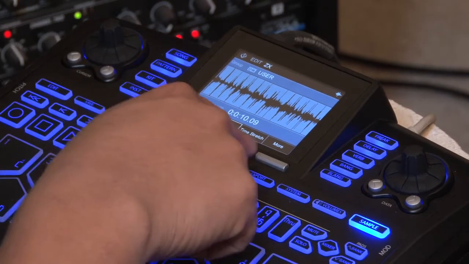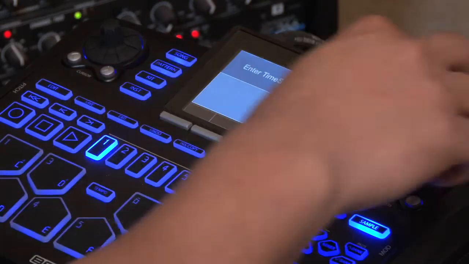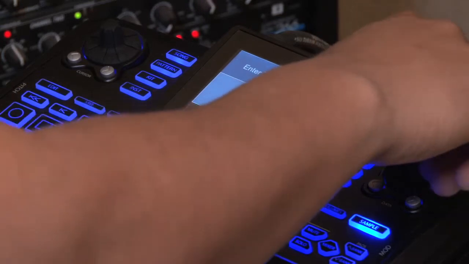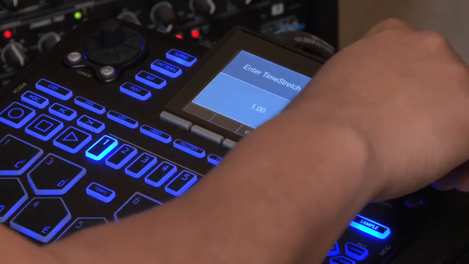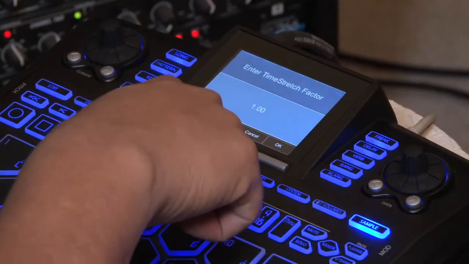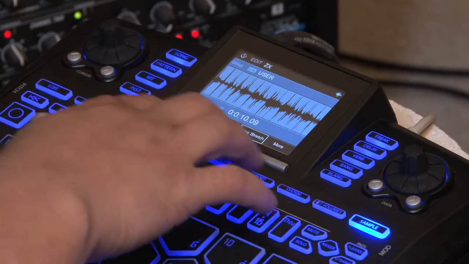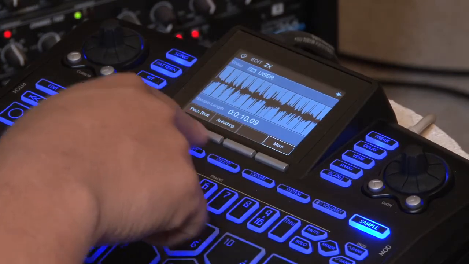I got that. I can also use my time stretch, and with time stretch I can speed it up or I can slow it down, but in this case I want to just use the regular sample. And then I've got more. I can pitch shift it, which basically changes the pitch of the sample without changing the speed of the sample.